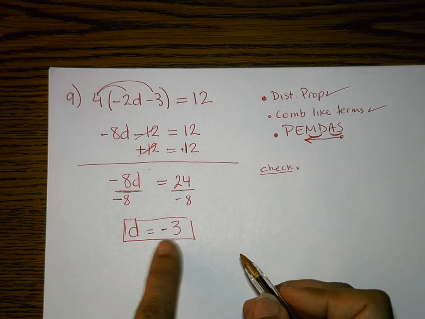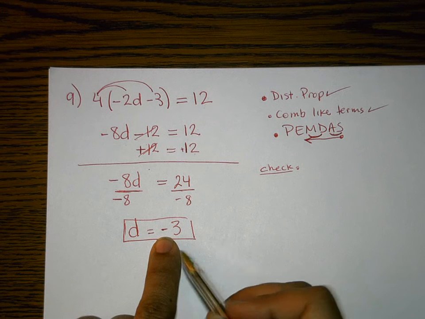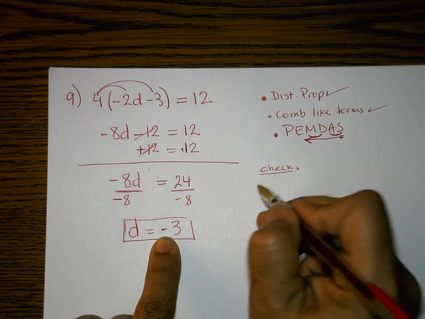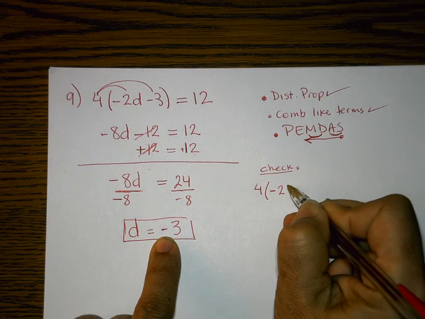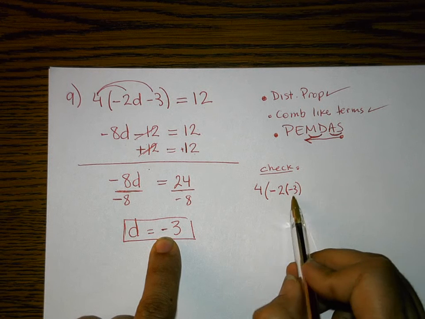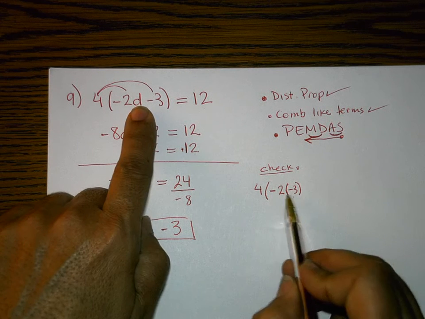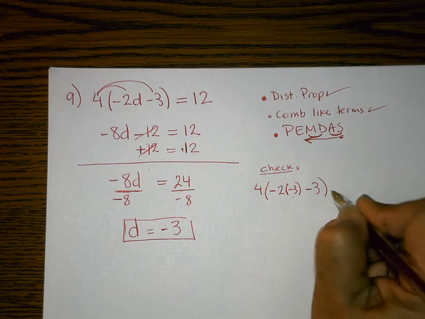Okay? My D value is a negative 3. Let's see if I did it right. I have 4 times negative 2, and then my D, now I'm going to put parentheses, is a negative 3. So in place of a D, I have a negative 3, minus a 3 equals 12.